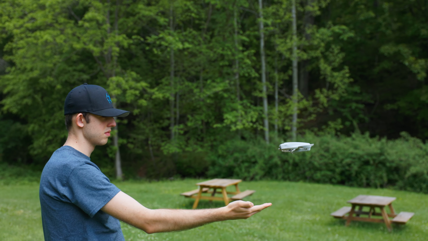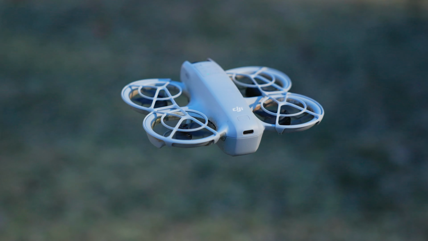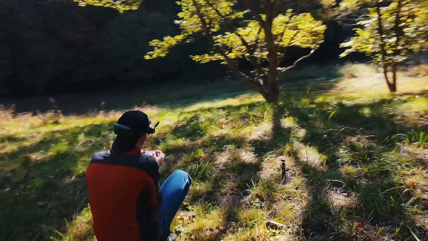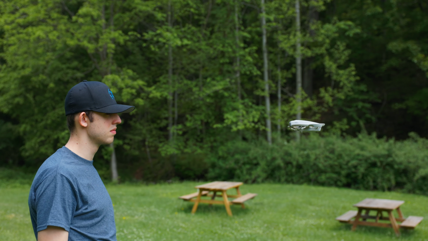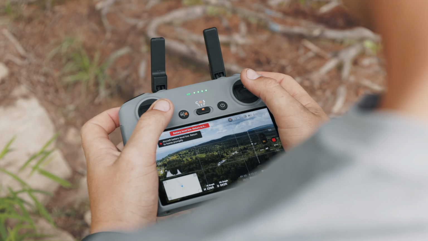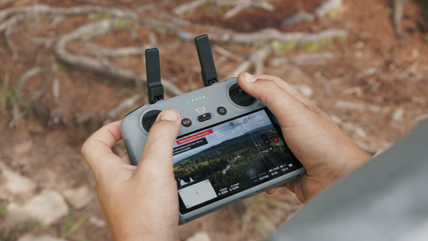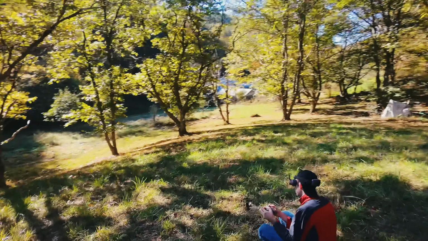Now, there are 3 different ways that you can fly the Neo, and they each have a different set of settings that you can change. You can just fly it on its own, launch it from your hand, or connect it to your phone. You can also connect it to a dedicated remote controller. And finally, you can fly it with the FPV goggles.